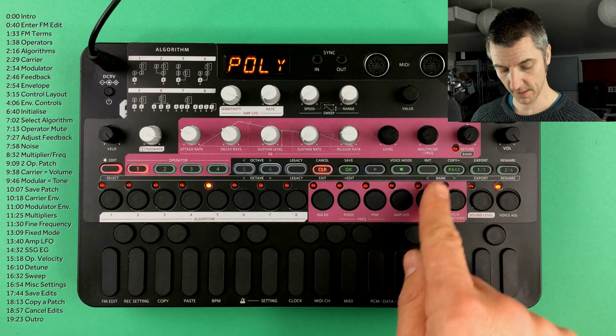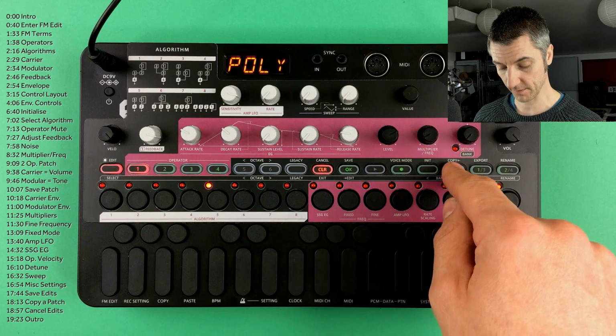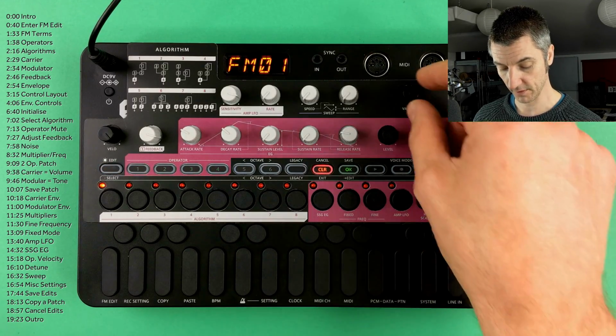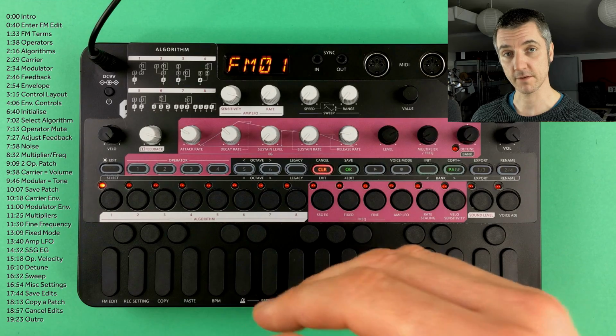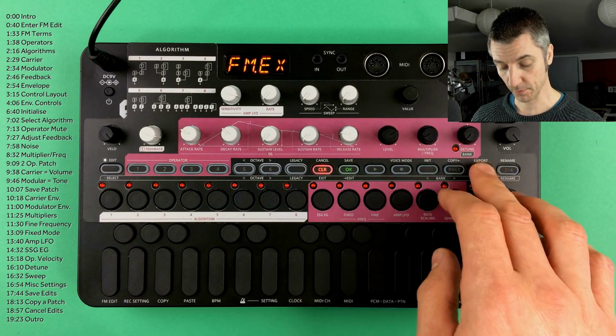We have a copy setting here. So if we want to copy in a patch for editing into a different slot, we press this. And then we can choose one of the other sounds, and that will import that sound into this preset so we can edit it. We can export our sound from here.